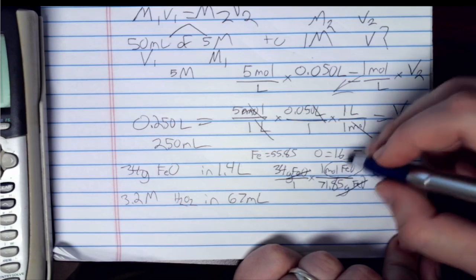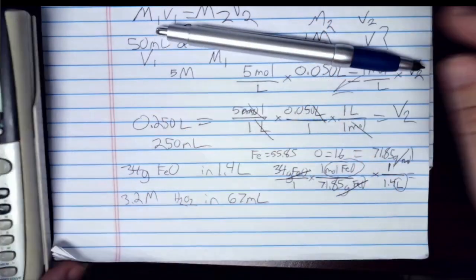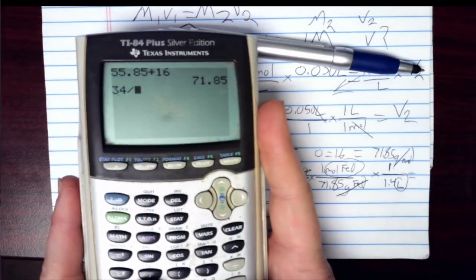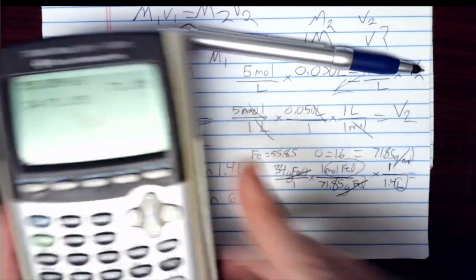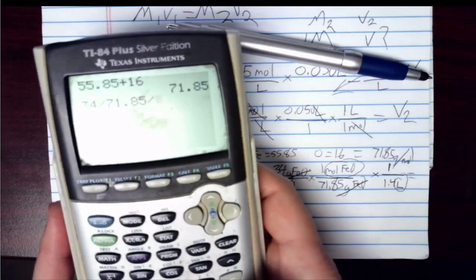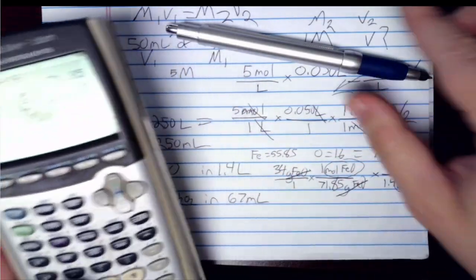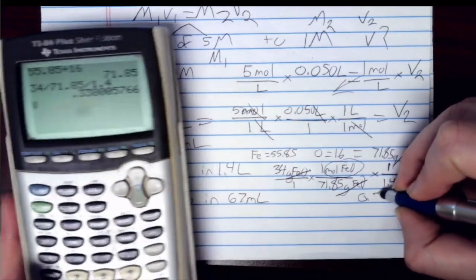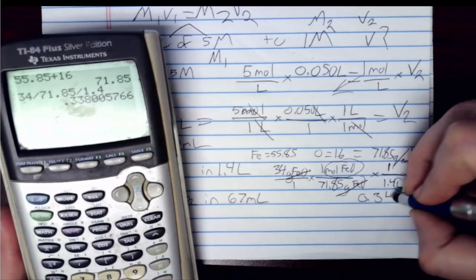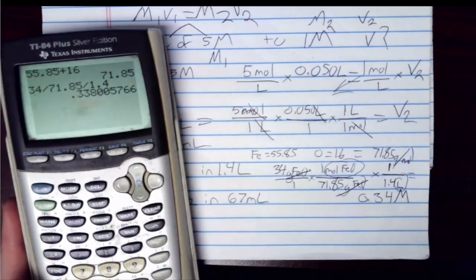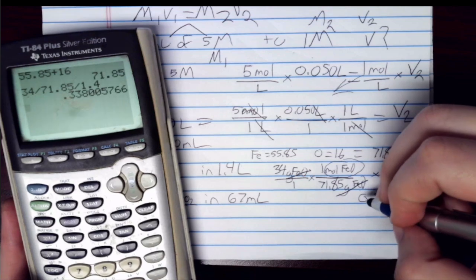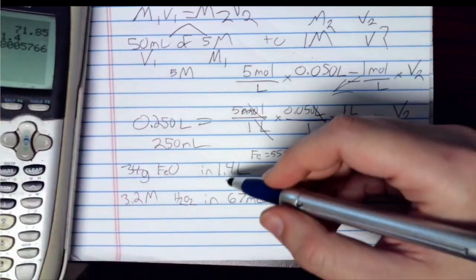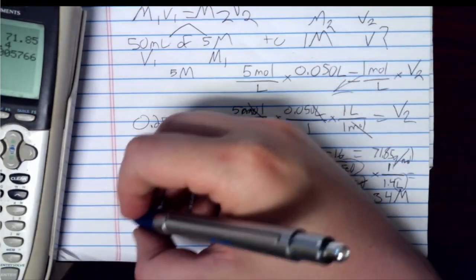Or you could just find your moles and then n over V is molarity. So I take my 34 and I divide by 71.85 because it's on the bottom. Then I divide by my 1.4 because it's on the bottom. My concentration of iron oxide must be 0.34 M, or 0.34 moles per liter, assuming it's completely dissolved.